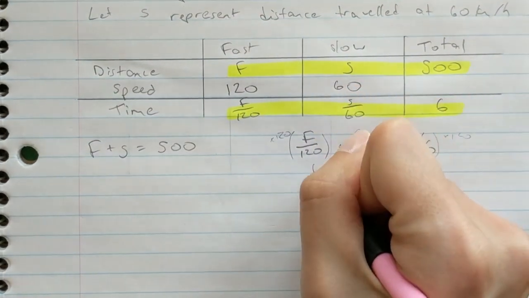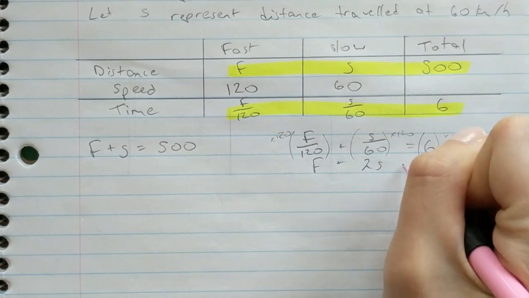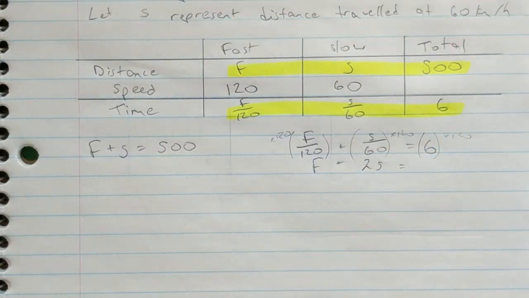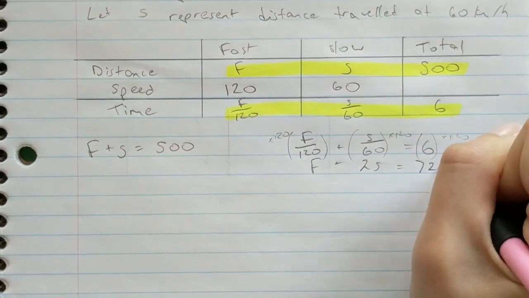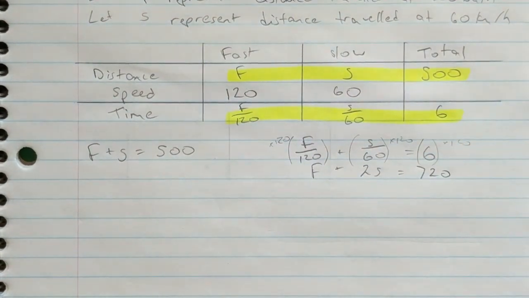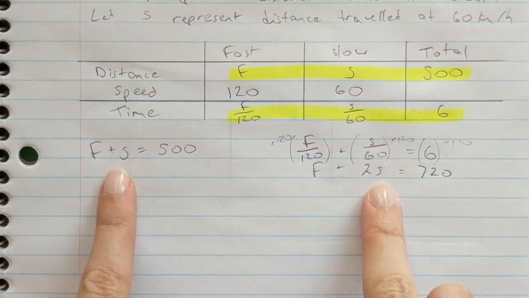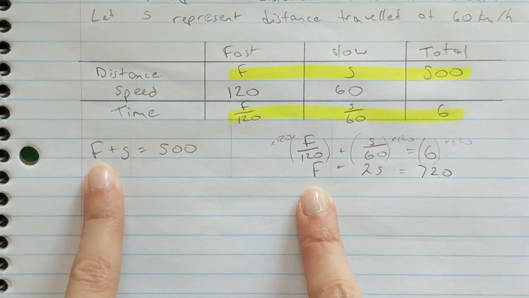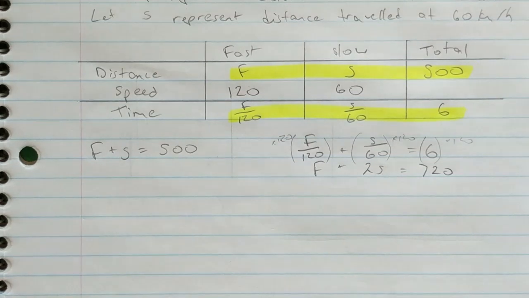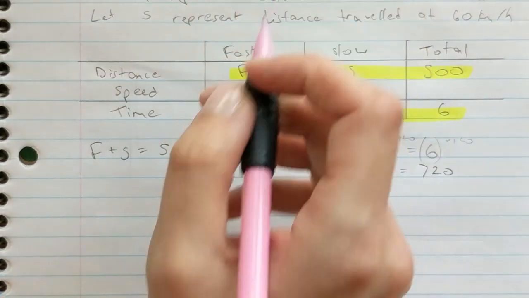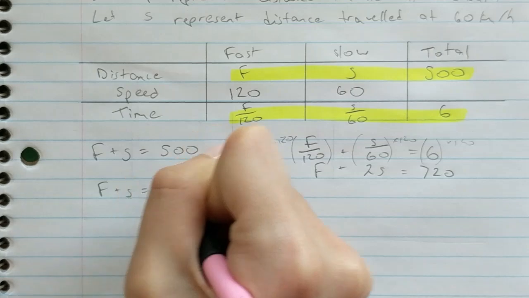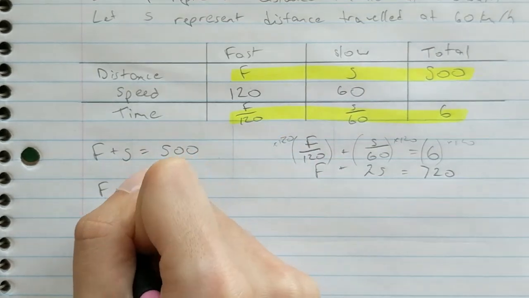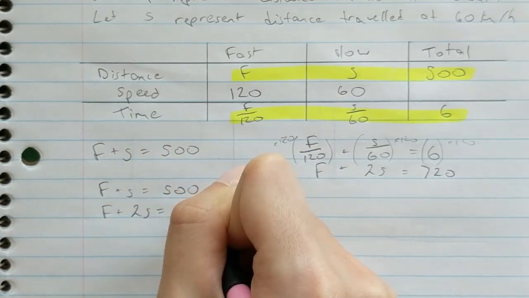Okay, that gives me F plus 2S is equal to 6 times 120, which is 720. I have two very nice formulas here. I already have an F that has a coefficient of 1 for both of them. So once again, I'm going to use my elimination here. F plus S is 500. F plus 2S is 720.